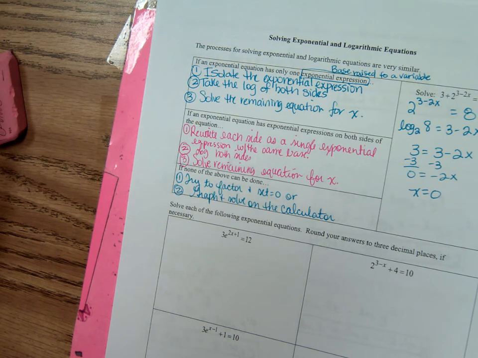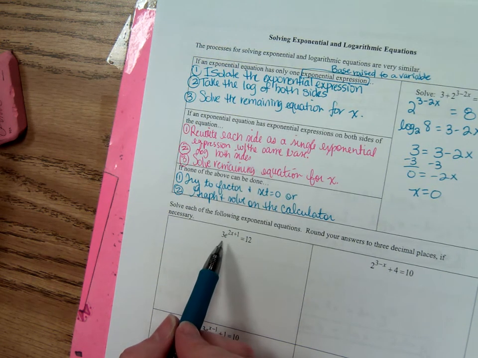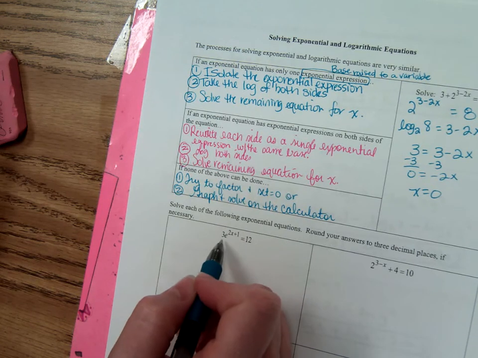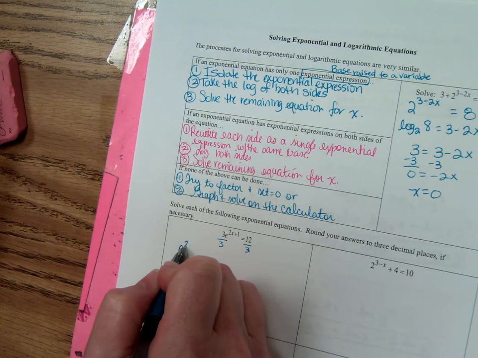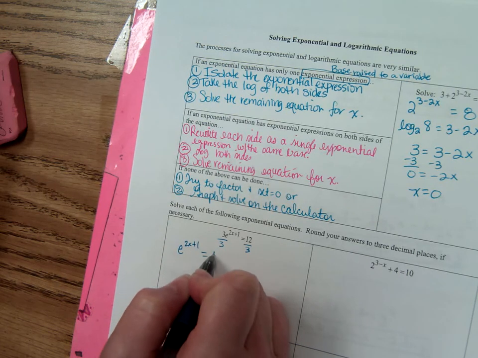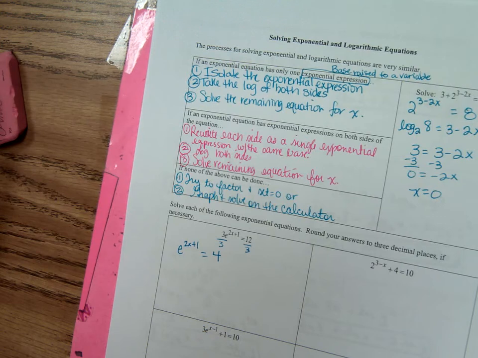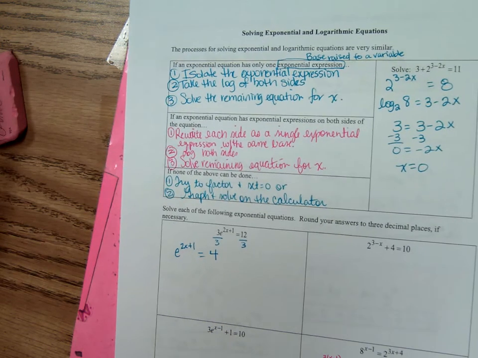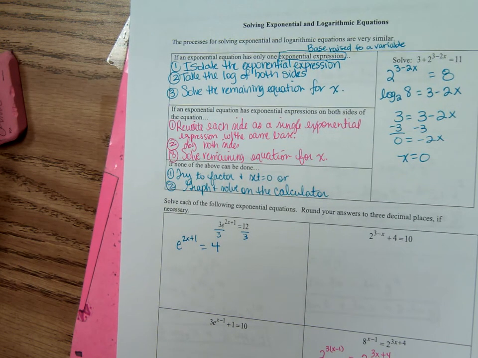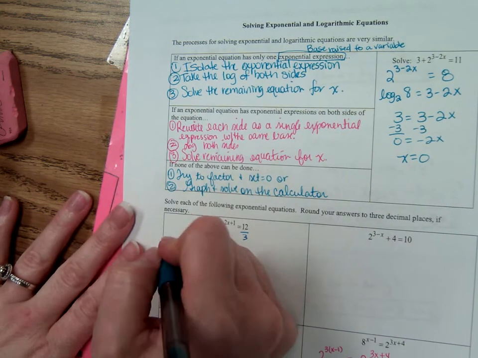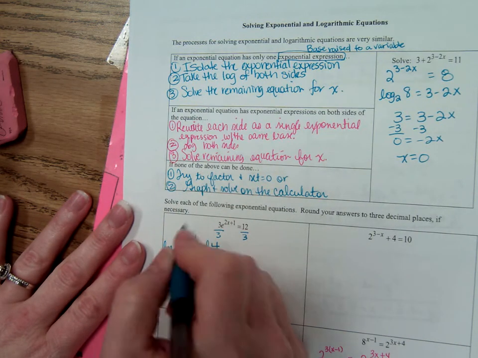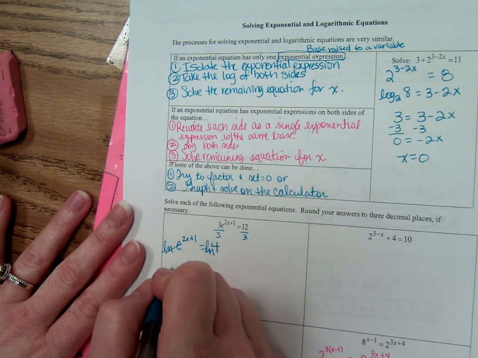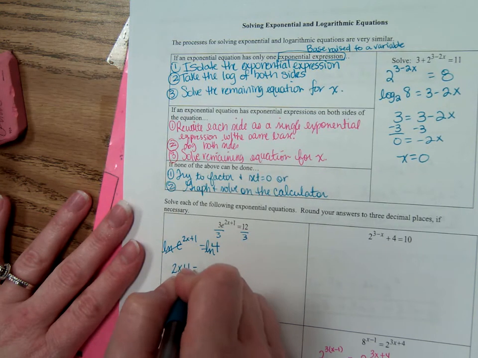Alright, so here we would start off dividing by 3. So I have e to the 2x plus 1 equals 4. Since I'm dealing with e, I'm going to take the natural log of both sides. Natural log, natural log. These go away, and I'm left with 2x plus 1 equals the natural log of 4.